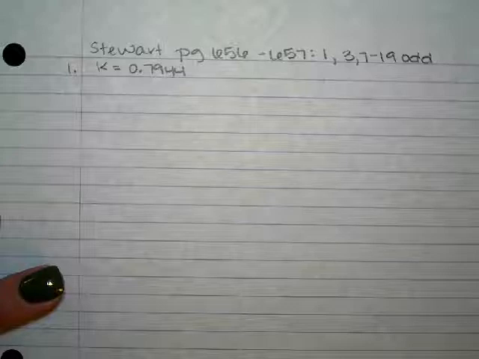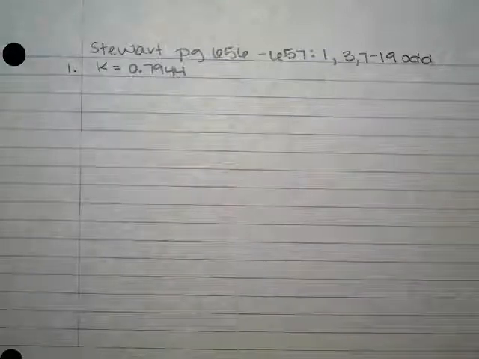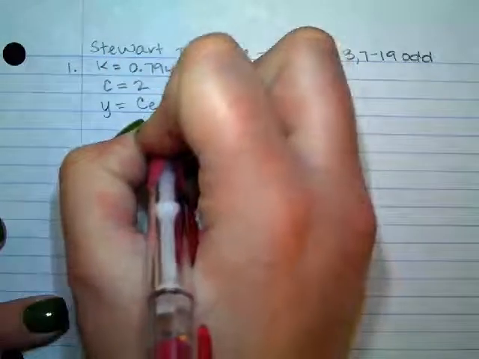And then they also told us that on day 0, the population was 2. So how can we use that information? That's an initial value. So can we plug that in, or is that a letter that they gave us? That's a C value. C equals 2. Okay, so that's an initial value. Okay, so we're using the formula y equals CE to the KT.